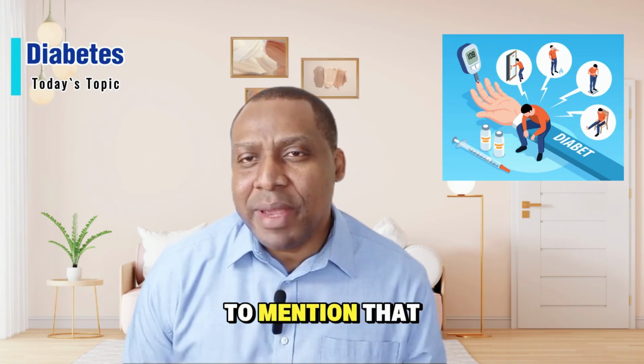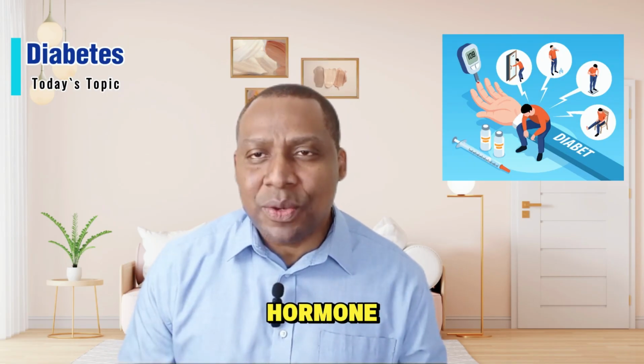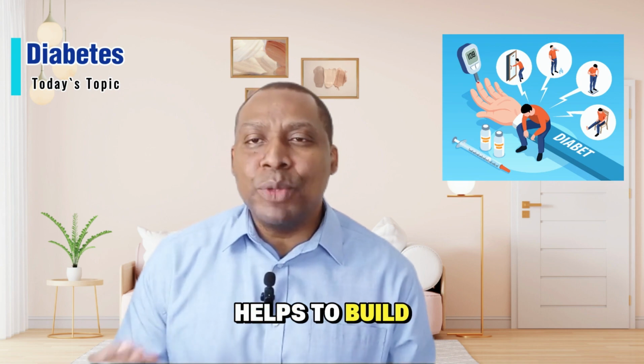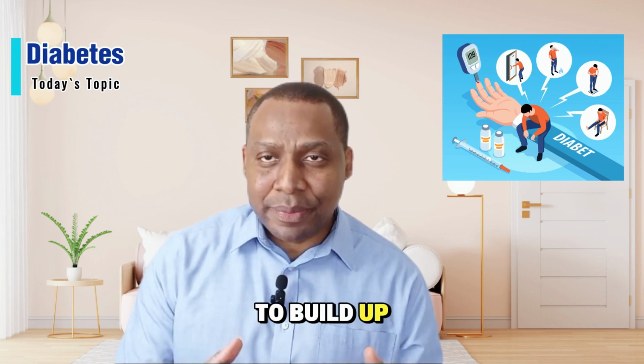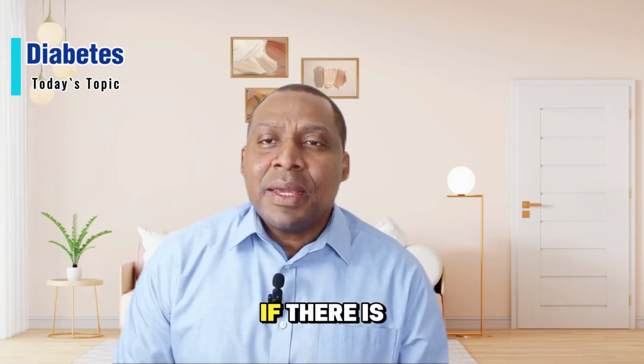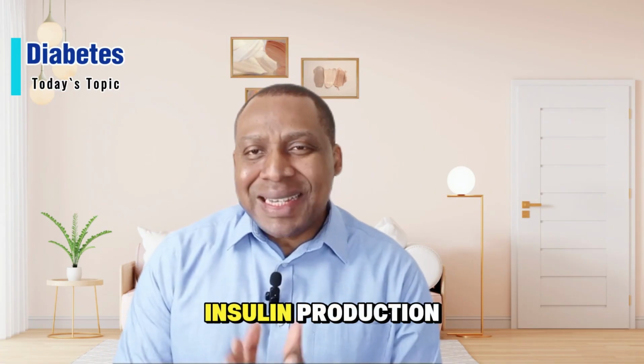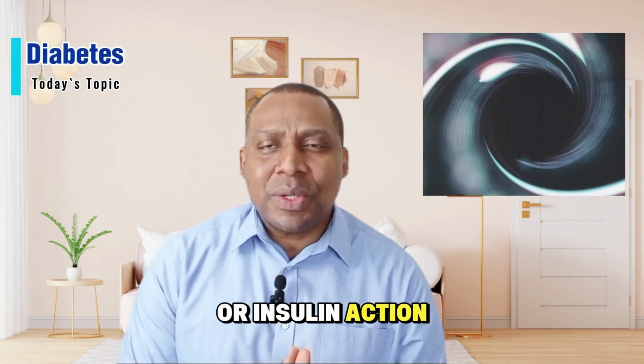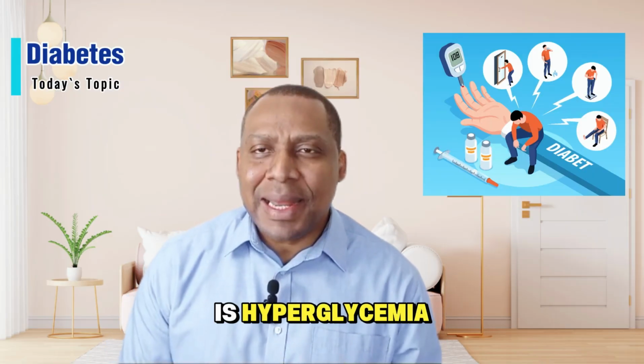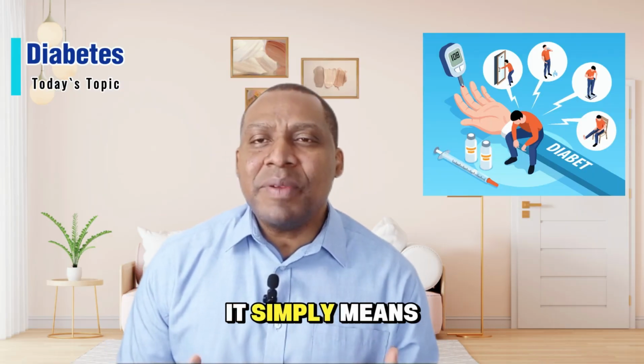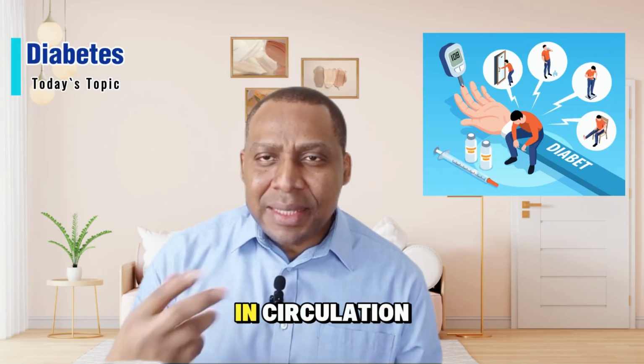It's also important to mention that insulin is an anabolic hormone. What that means is that it helps to build up synthesis, growth. If there is a problem with insulin production or insulin action, the end point is hyperglycemia. So what is hyperglycemia? It simply means excessive amount of glucose in circulation.